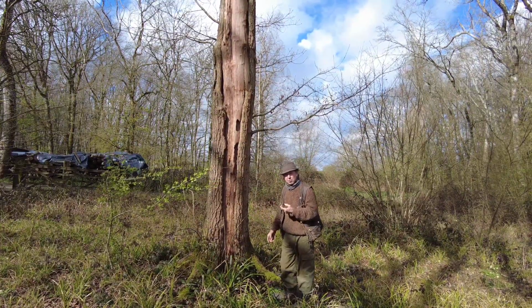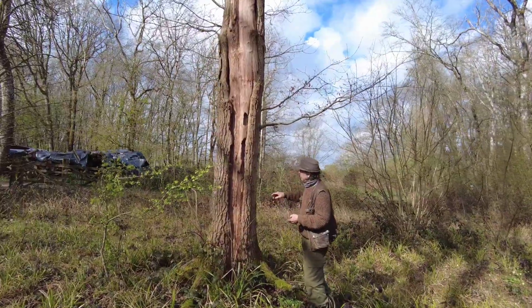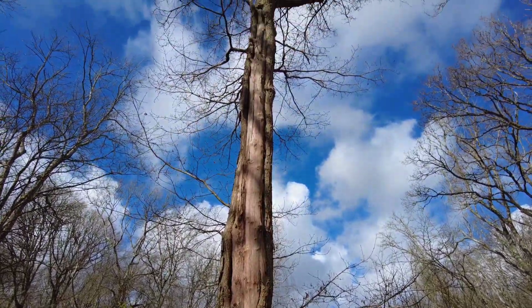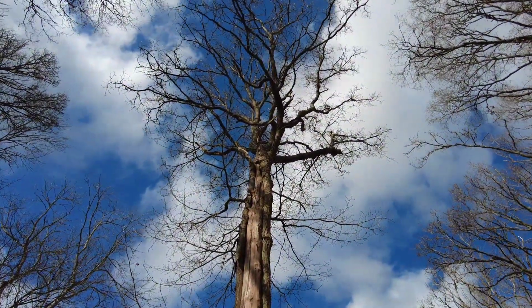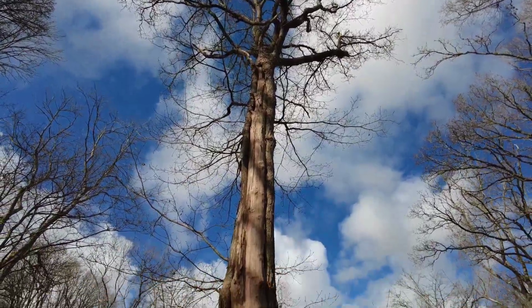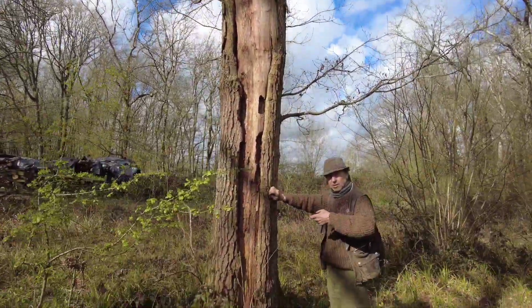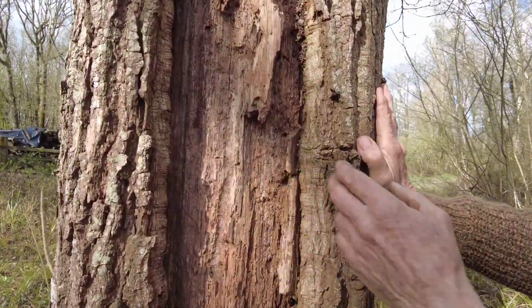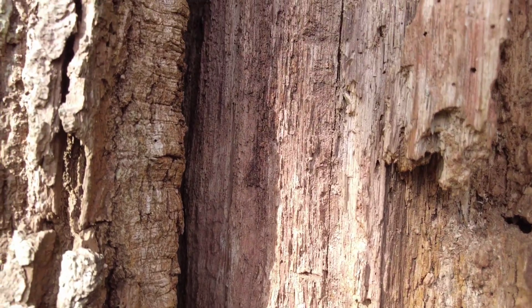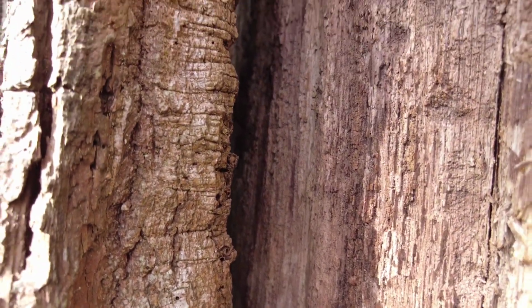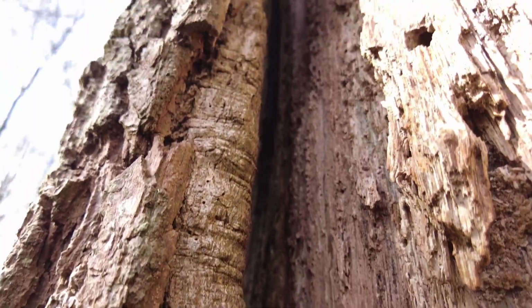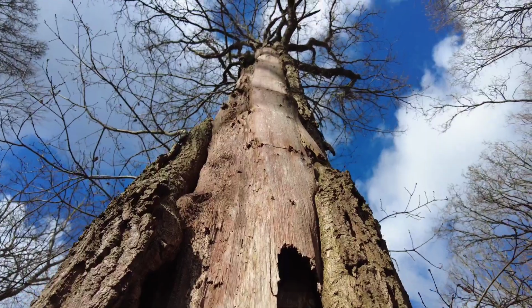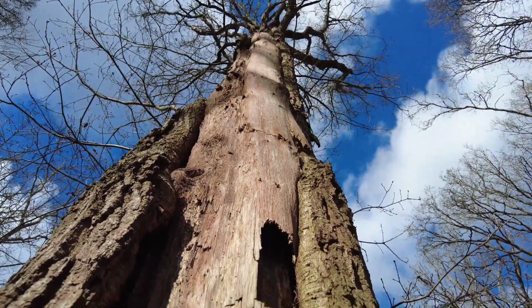As the camera comes closer, you will see the channel that was chopped out by the lightning, and you'll also see the little holes in the wood where it's been eaten. If you come closer, and you put the camera in these cavities, you'll see all of the potential for nest sites all the way up. Like in these holes here, they're all places where things like bats and such like could nest.